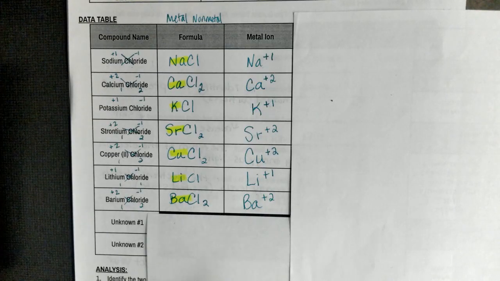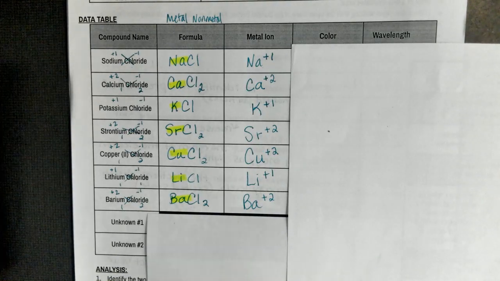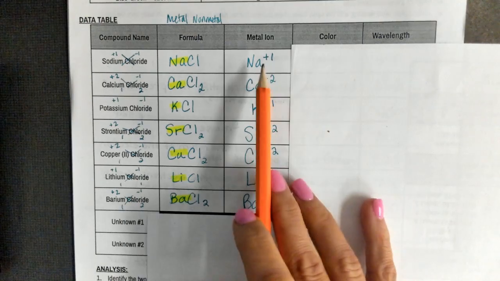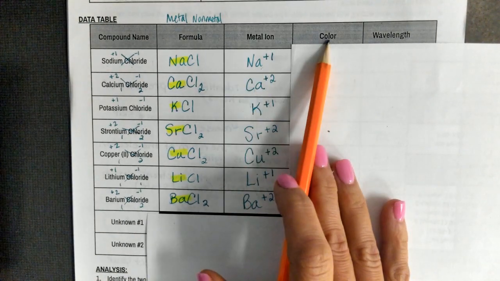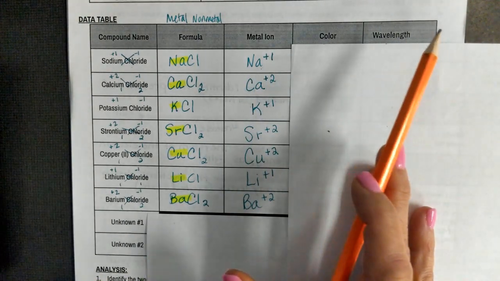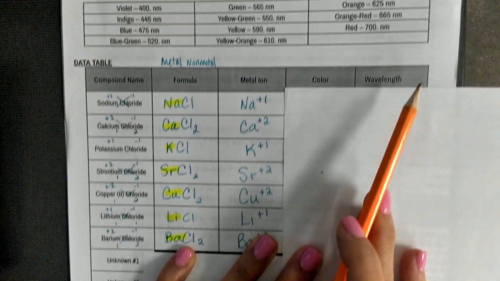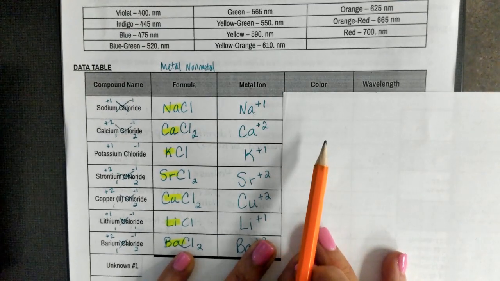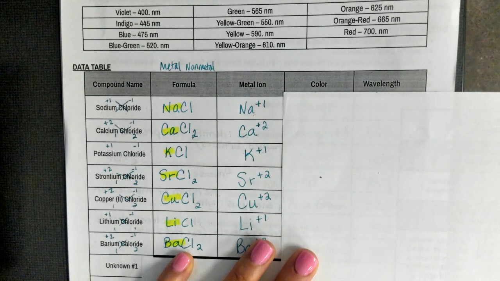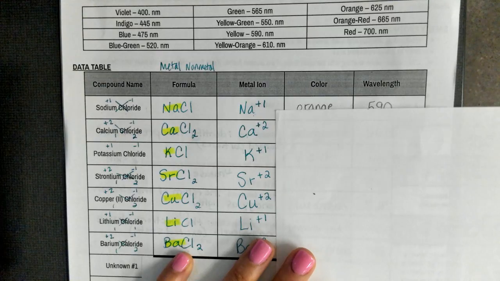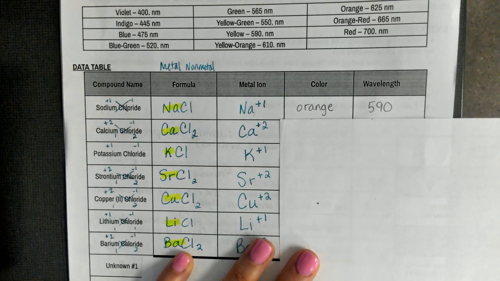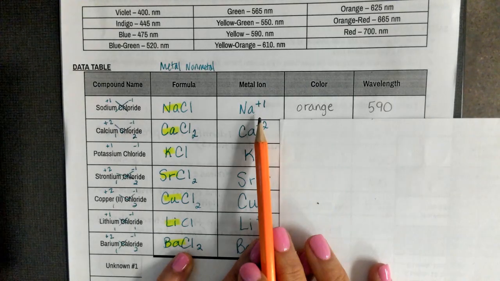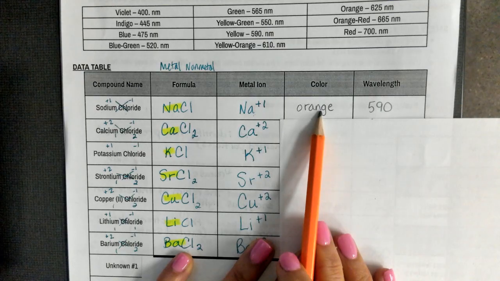All right, ladies and gentlemen, so you should have this much filled out. In lab, you are going to be figuring out what the color is for each of these metal ions, in addition to what the wavelength should be, so that you can figure out your color from the video. I'm just going to show you the first example just so you get an idea of what you're going to be doing. But if I watch the video, it's going to show me that sodium has an orange flame.